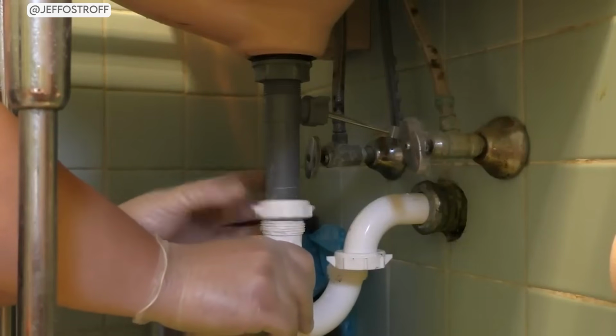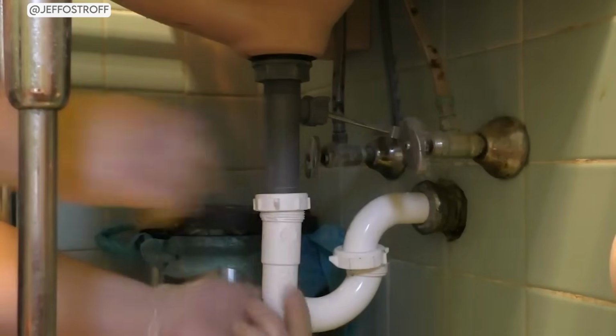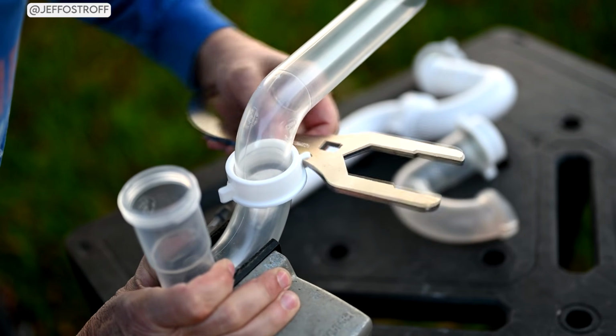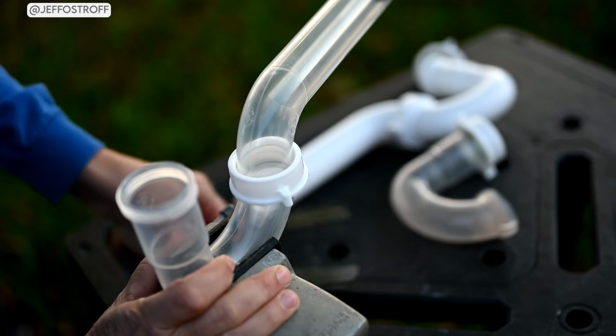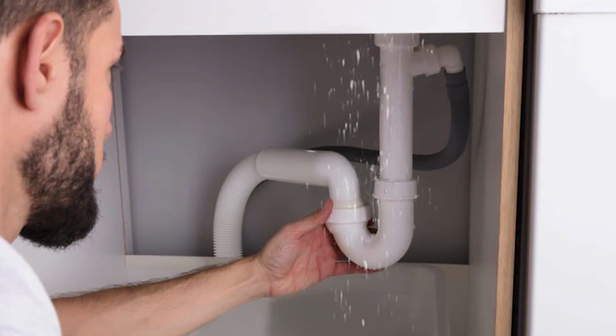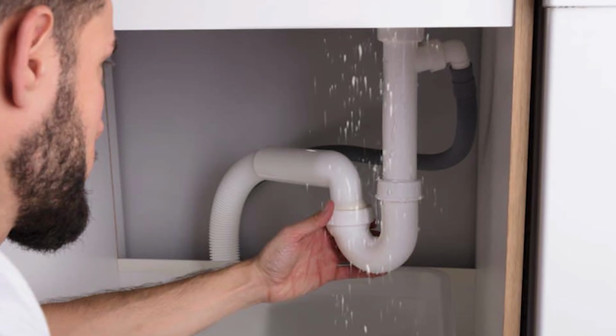If instead the pipe curves down, back up, and then goes horizontally into the wall, you have a P-trap and you are in good shape. Check every sink in the house, because it is common for one bathroom to have been updated while another still has the original plumbing.